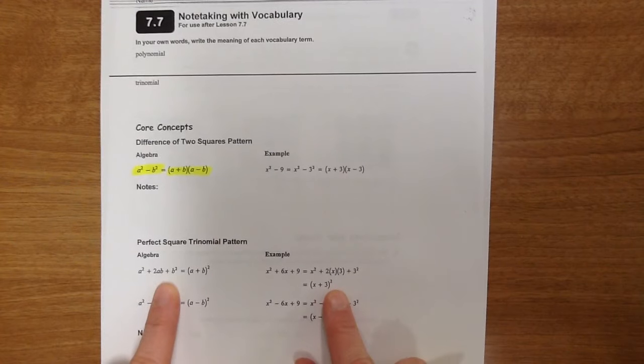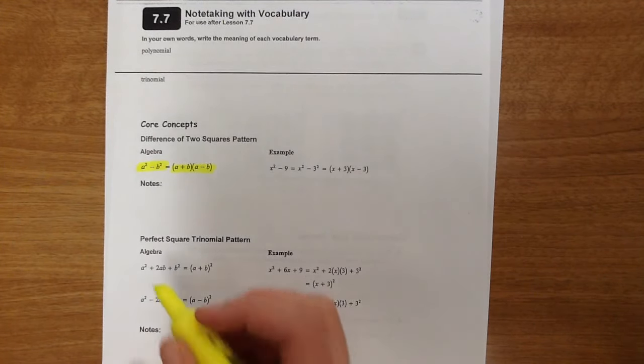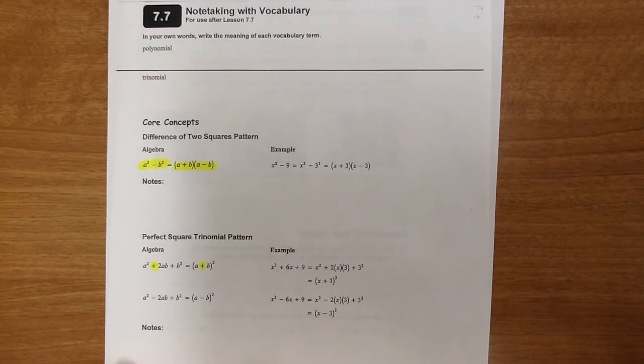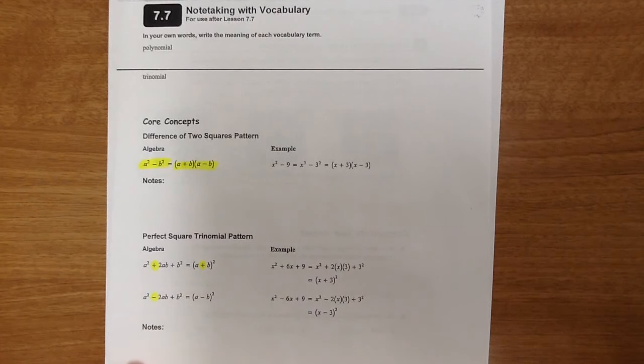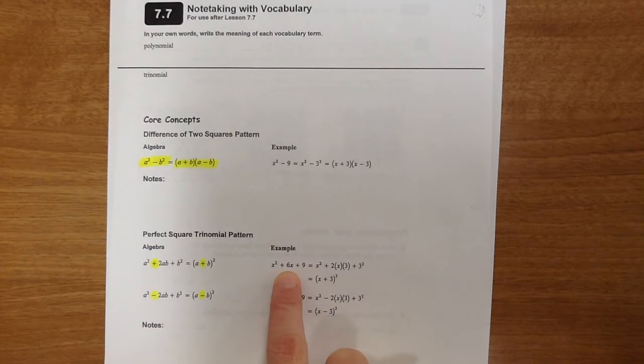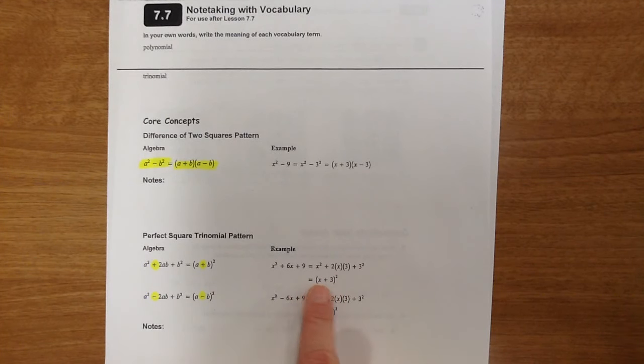When you go down here, notice how you have a middle term. So you just have to watch. If the middle term is a plus, then obviously the binomial is a positive. If the second symbol is a subtraction, then the binomial is a subtraction. So again, if you look at this example, see how it's a plus 6? Well, then that would take the square root of 9, which is 3, so then it's x plus 3 quantity squared. And then this one's the same thing, square root of 9, but now you need the subtraction, okay? So these are just kind of unique ones.